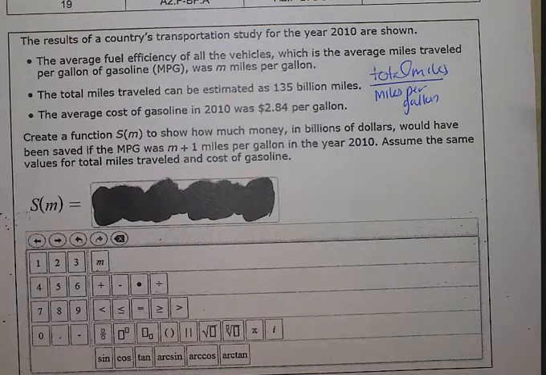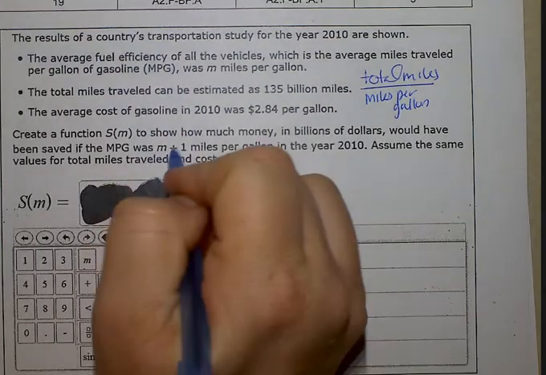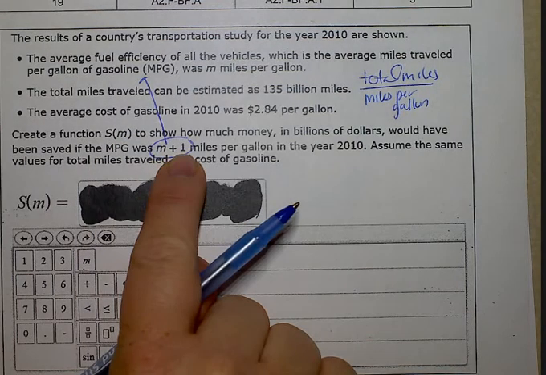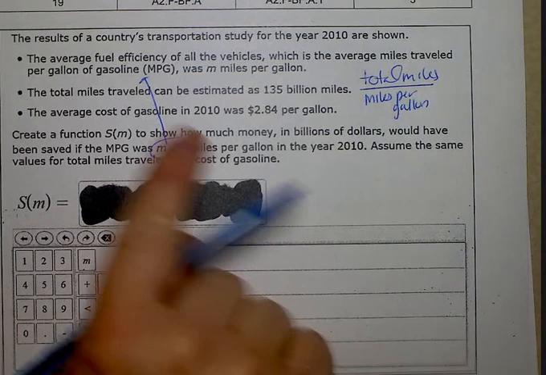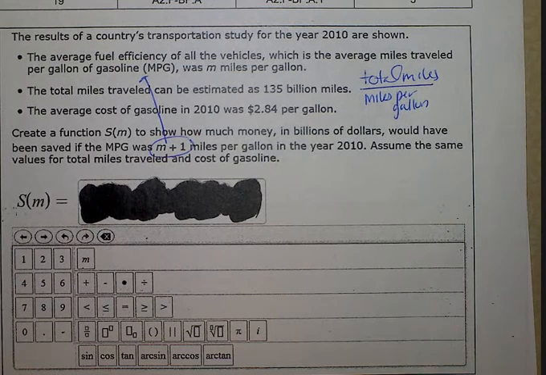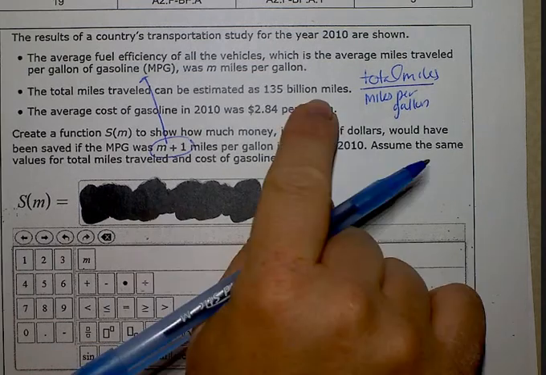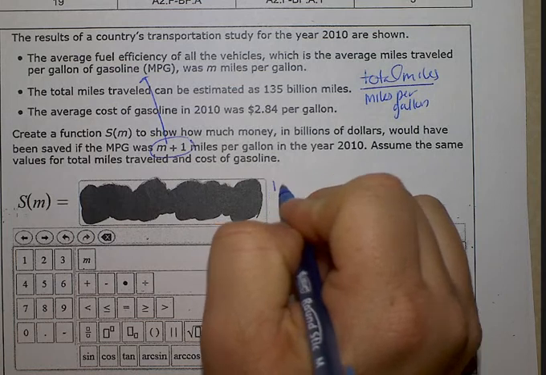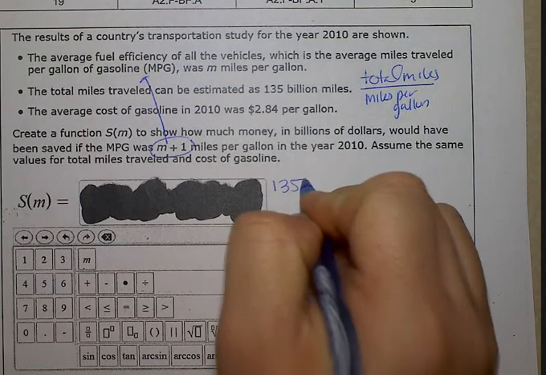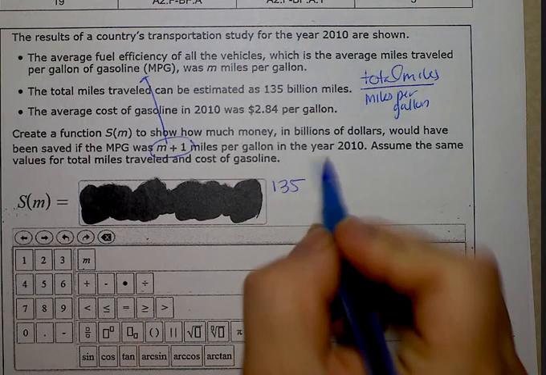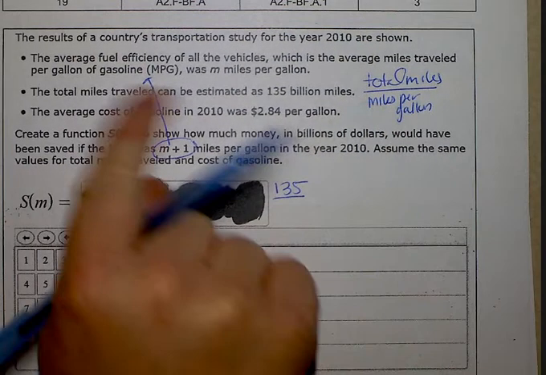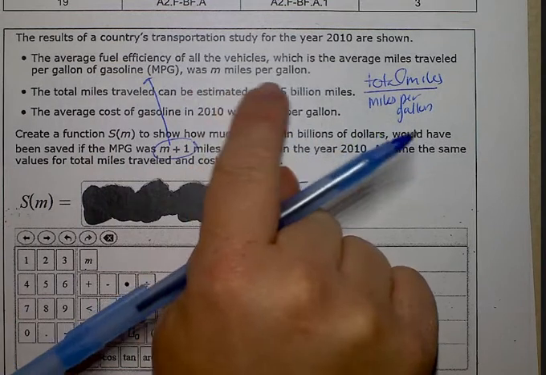And this particular problem says, what if we increased how many miles we can travel on 1 gallon by 1? What would happen to the cost? So to do that, let's take how many miles it's estimated that our country is traveling. Let's leave it as just 135. We know this is in billions of dollars. So the total miles divided by miles per gallon. And in this problem, it says M represents your miles per gallon.